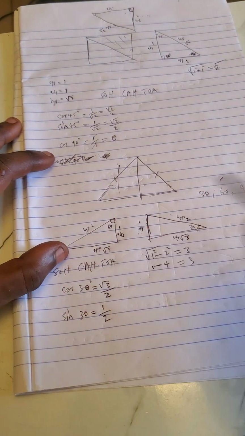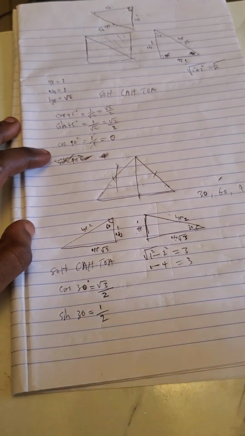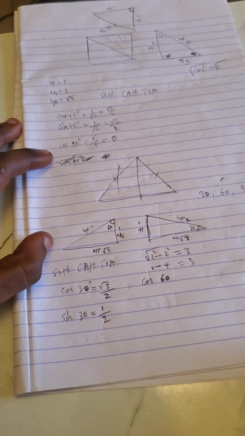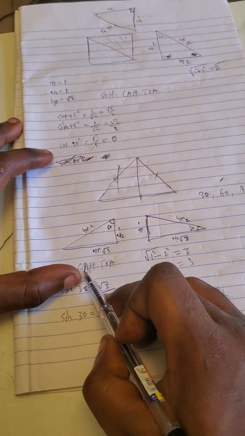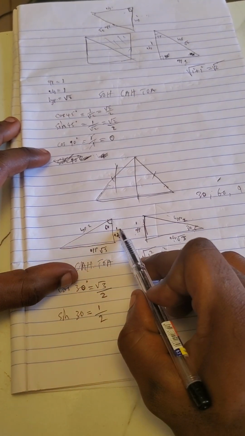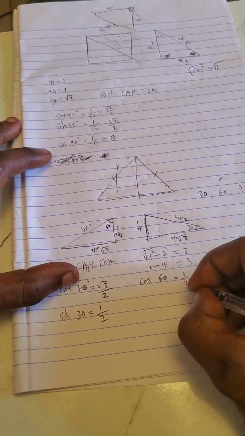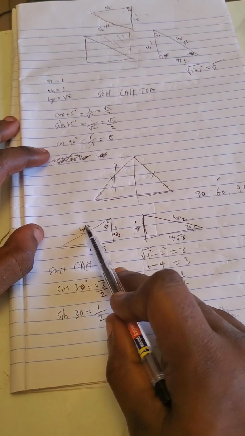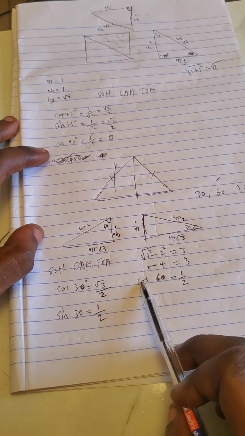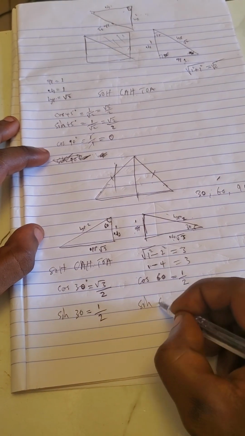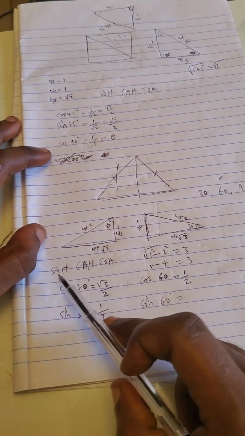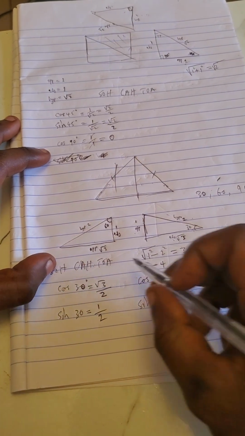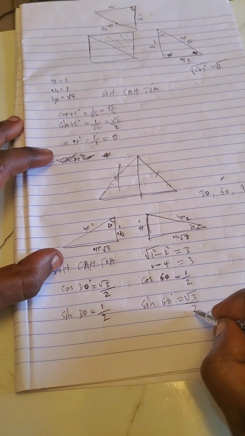So now it's really very easy. We're looking for cos 60. Cos 60 is adjacent over hypotenuse, which is 1 all over 2, right? Adjacent over hypotenuse. Okay, what about sin 60? Sin 60 is opposite over hypotenuse, which is opposite root 3 over hypotenuse, all over 2.